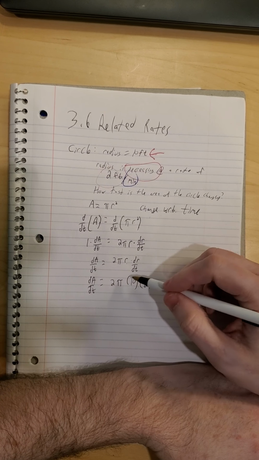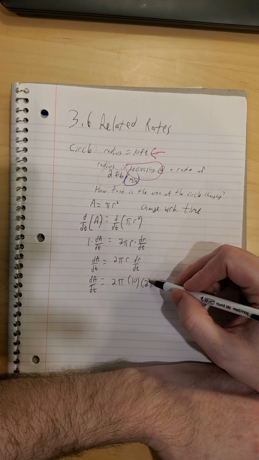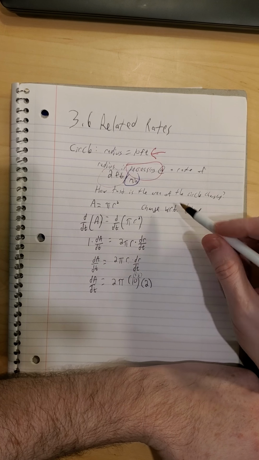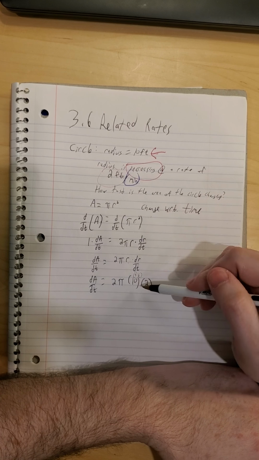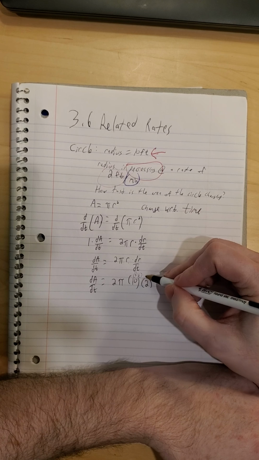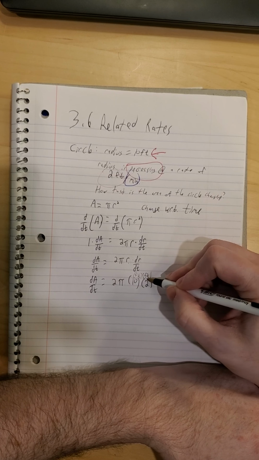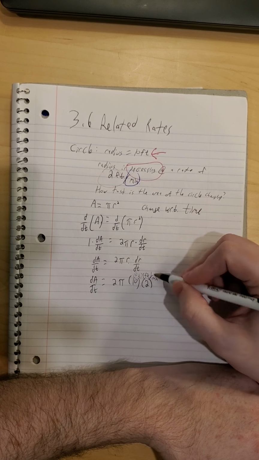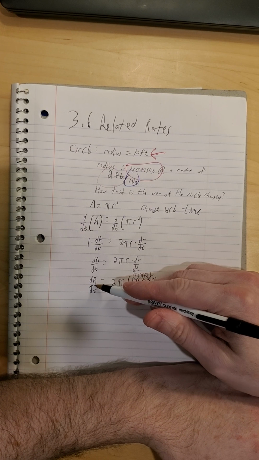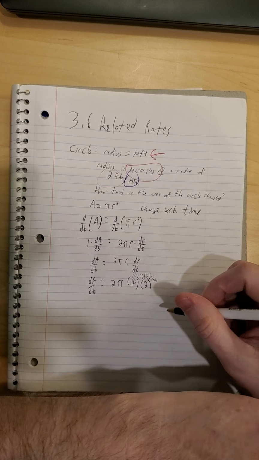So our units on here, our radius, remember, was in feet. Change in the radius with respect to time was in feet per minute. So notice this will end up as square feet per minute, and that does make sense for a change in area with respect to time.